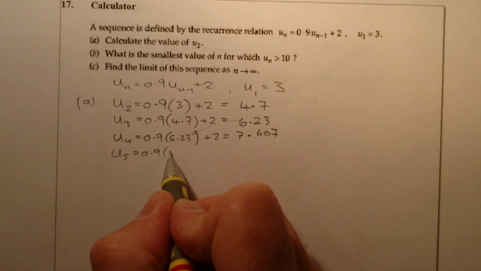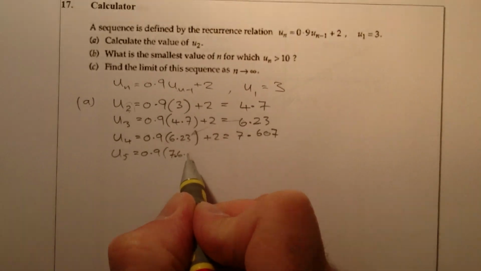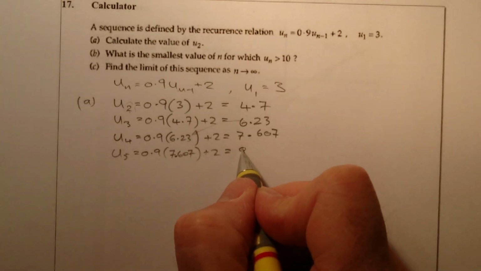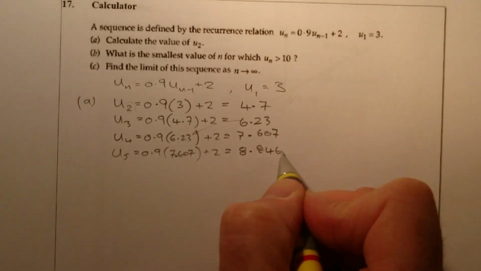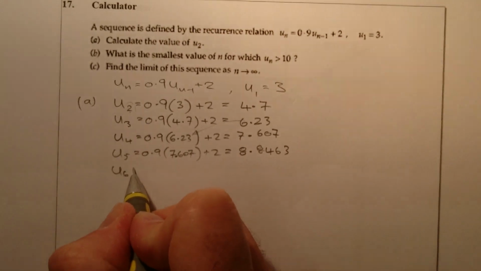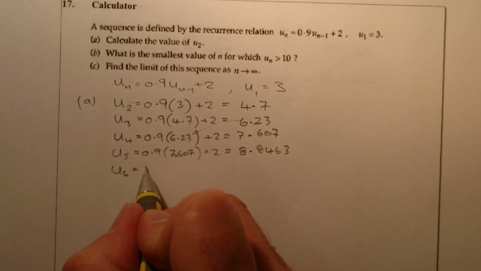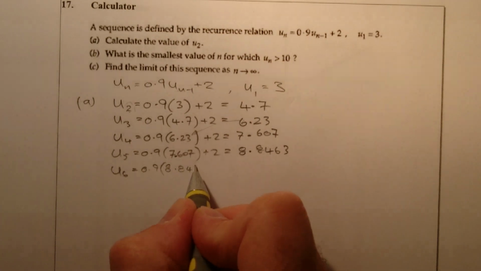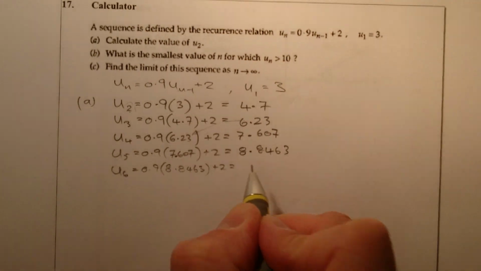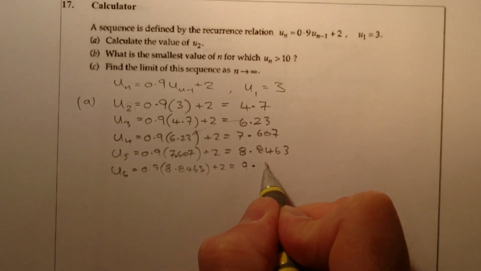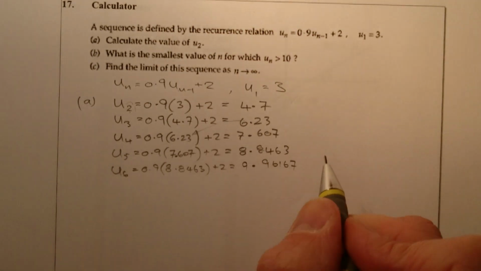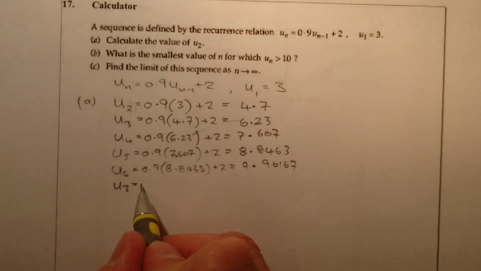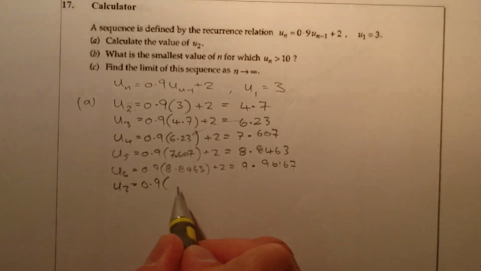So 0.9 times this previous value, what that should give me is 8.8463. u6 is going to be equal to 0.9 times 8.8463 plus 2, and that's going to be equal to 9.96167. u7, so we've still not exceeded the value of 10, so I've got to keep going. Probably this one will do it, I would think.